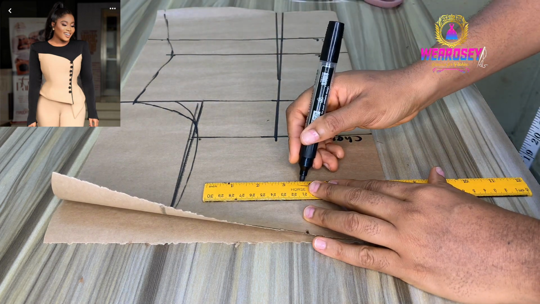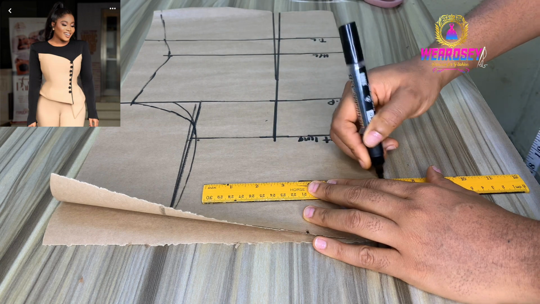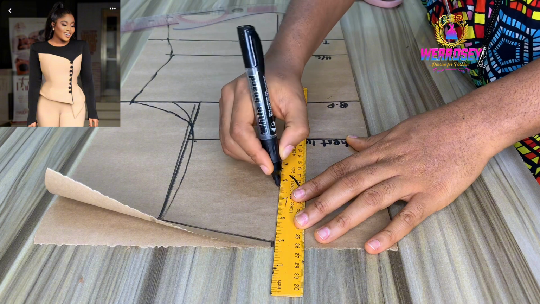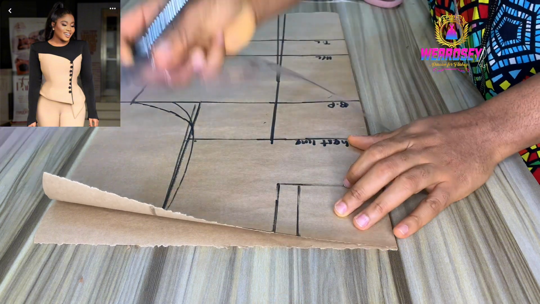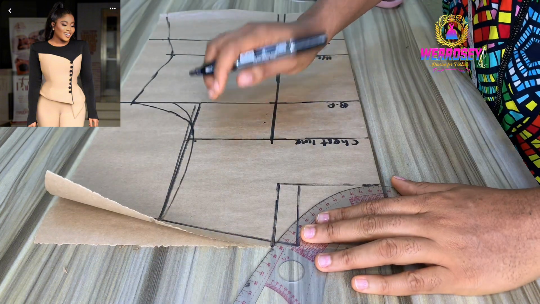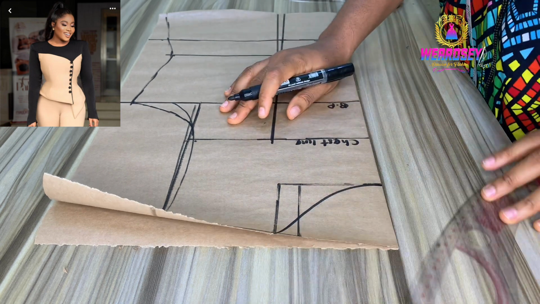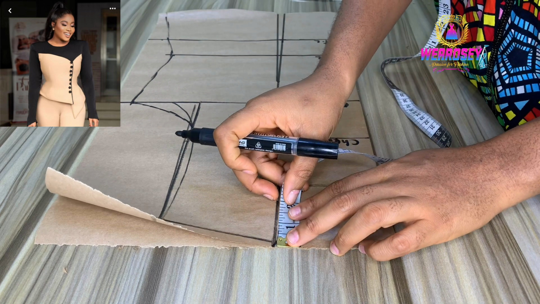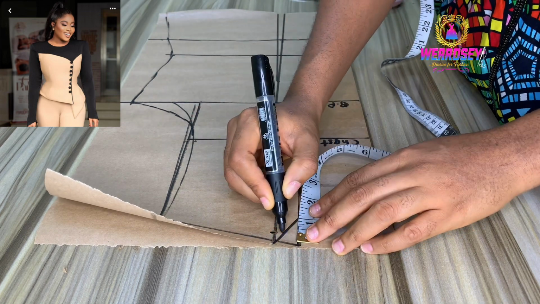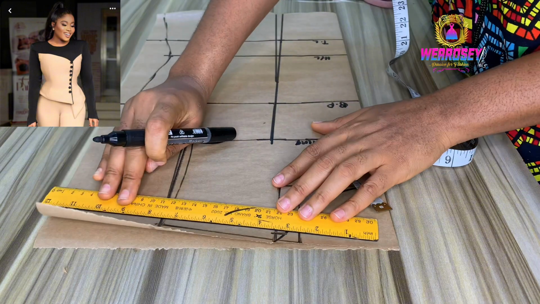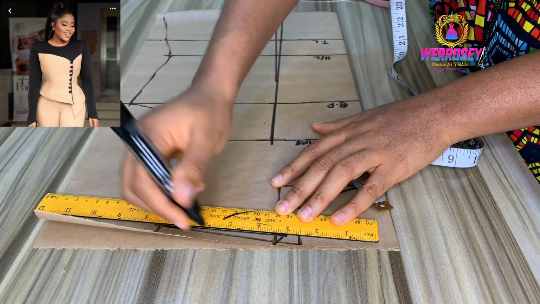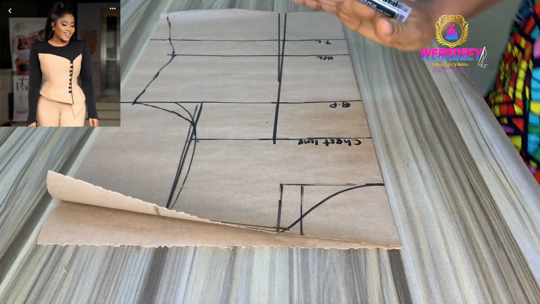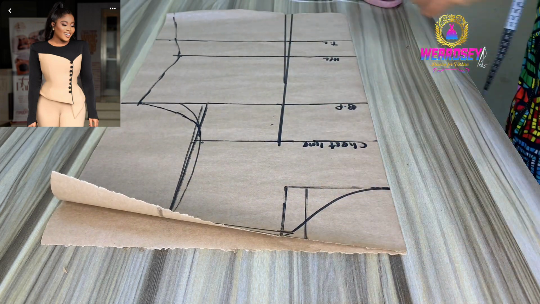Okay, so when you're done drafting your bodice, this is how it's going to look, and then you cut it out. Please remember to add your allowance. Please, very, very important. Now, if you look at this style, you see that the shorter part of the blouse overlaps on the longer part. That place that has the press button, it's overlapping, right? So that's one of the reasons why I added 2 inches allowance, because I want the overlap to show. Do you get what I'm trying to say?